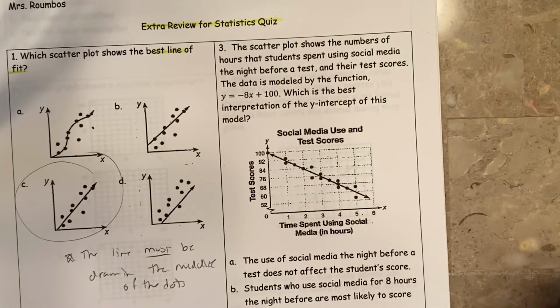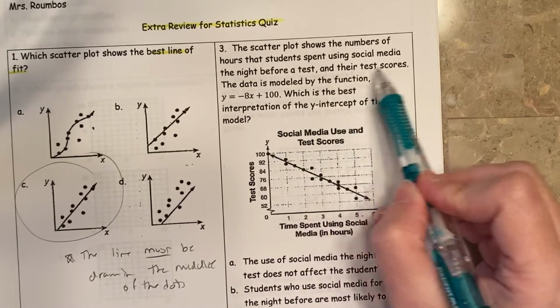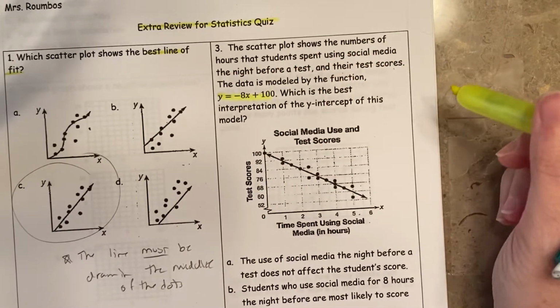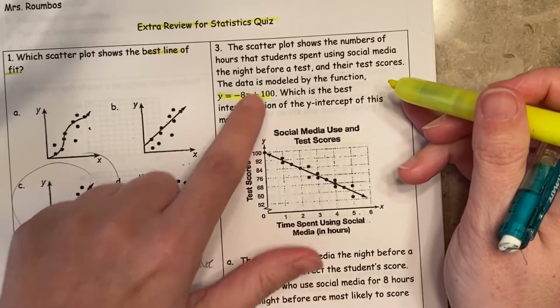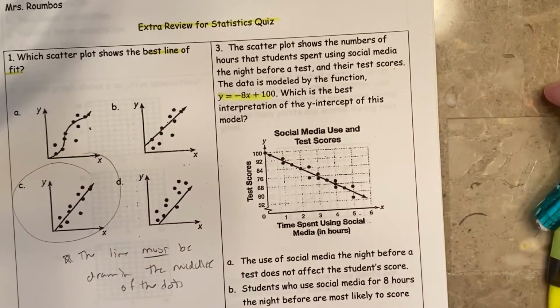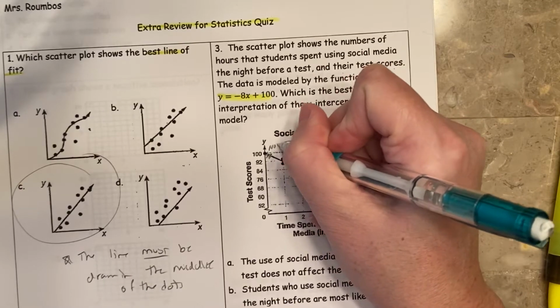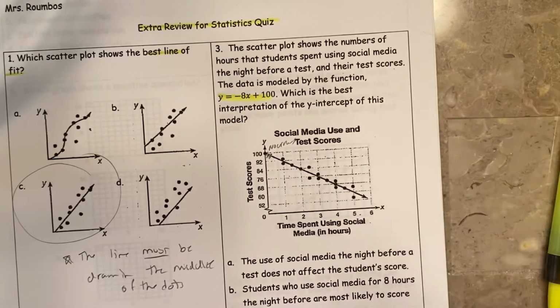Number three, the scatter plot shows the number of hours that students spent using social media right before a test and their test scores. The data is modeled by the function. That's your equation. You can see it has a negative slope, begins at 100. This actually should not have any arrows, because you can't have negative. Which is the best interpretation of the y-intercept?